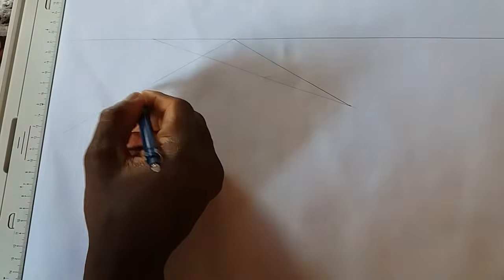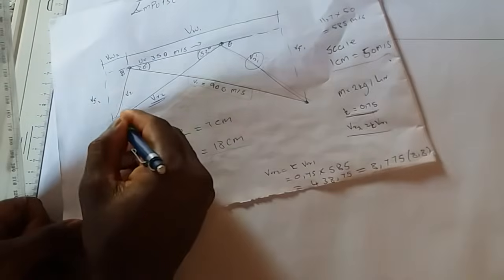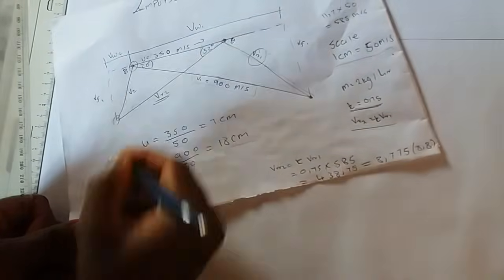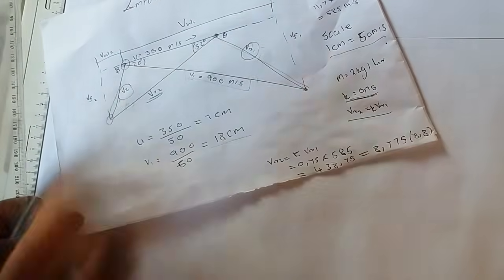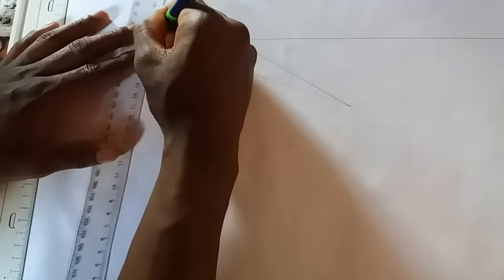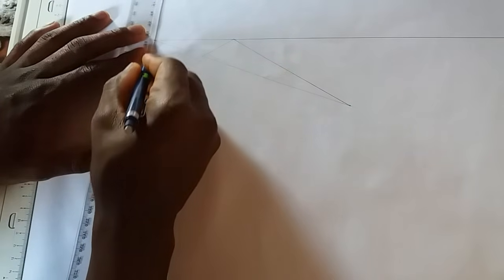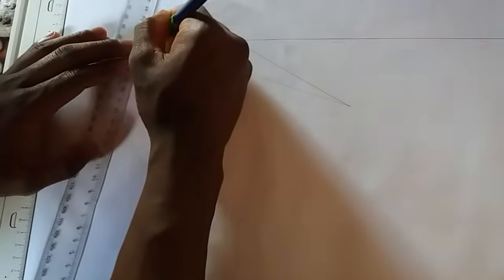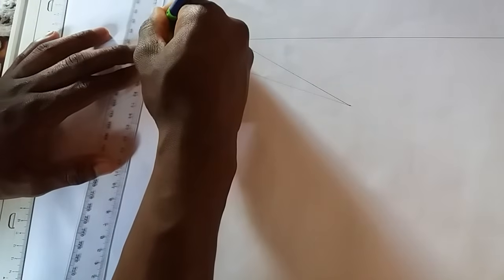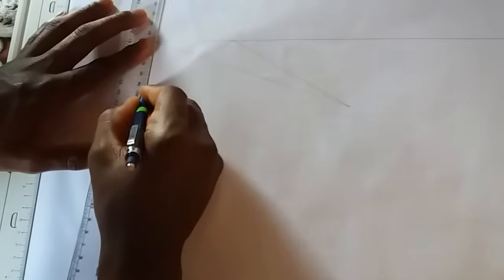And now we have this point, we also have this point. Our next job is just to join these 2 points and get our value of V2. So we will say from here to here, it's going to be V2. So I just joined these 2 points. Let me join them correctly. Yes, now it's good. And then we are done constructing our velocity diagram.